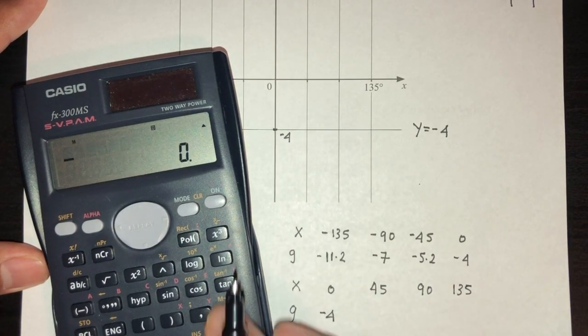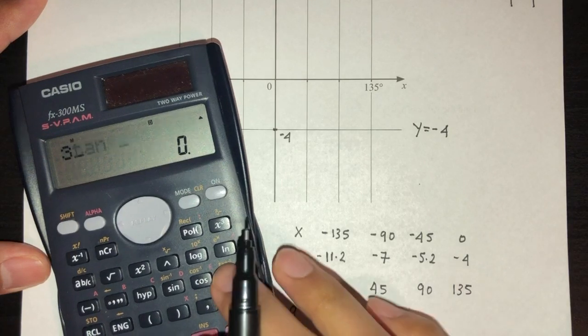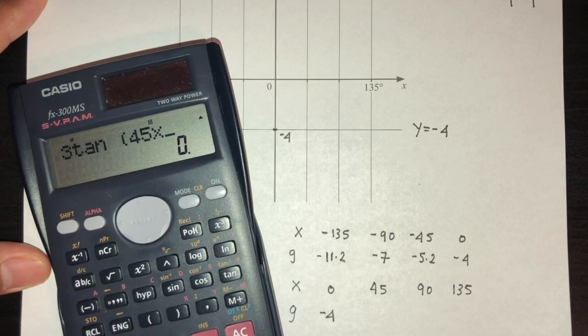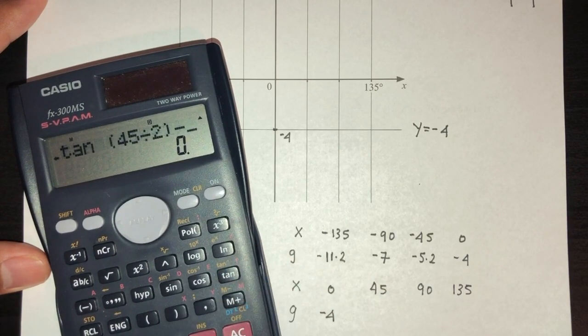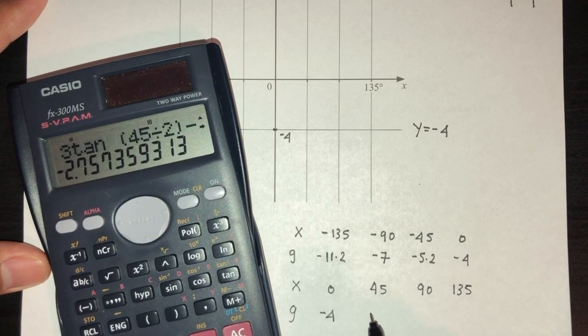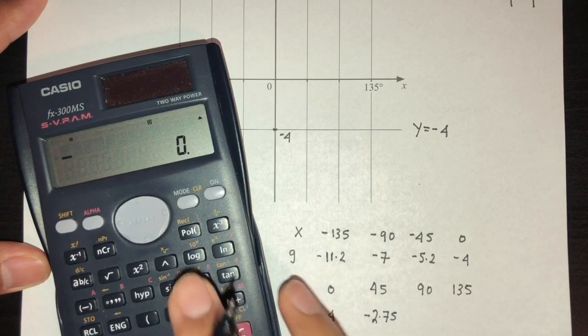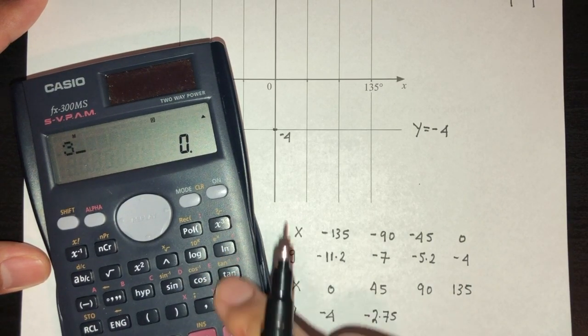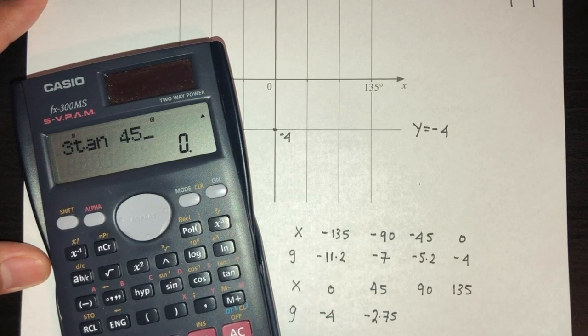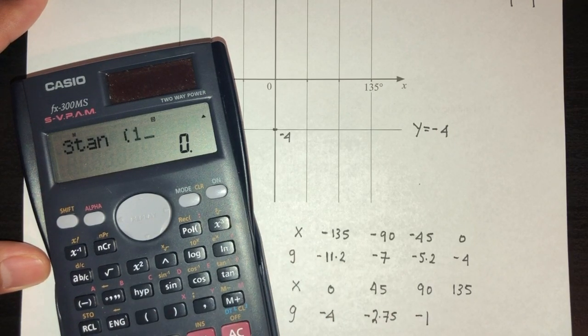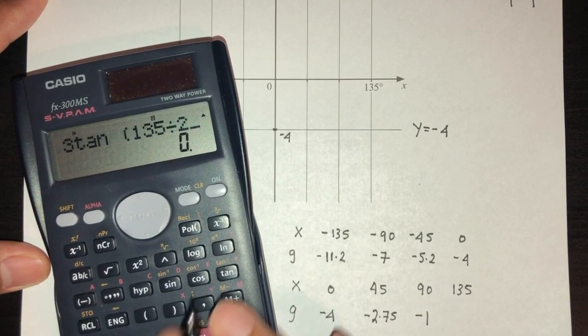How about this one? 45. So 3 tan of 45 divided by 2, minus 4, should be minus 2.75. Okay, and this one should be 3 tan of 45 minus 4, minus 1, and finally 135. 3 tan of 135 divided by 2 minus 4.